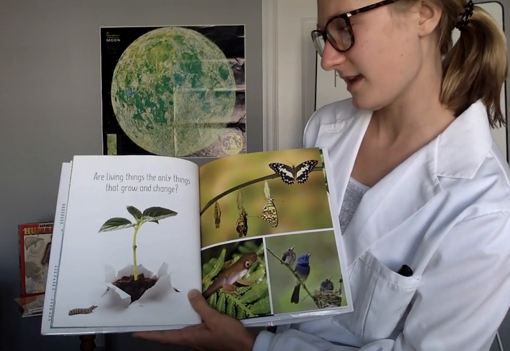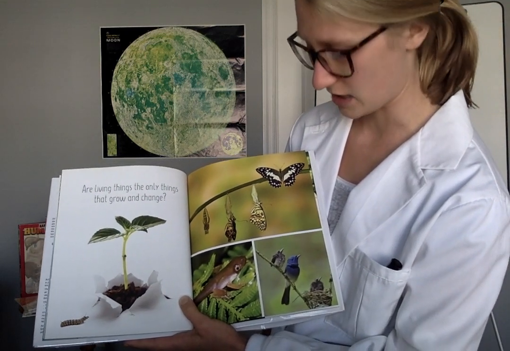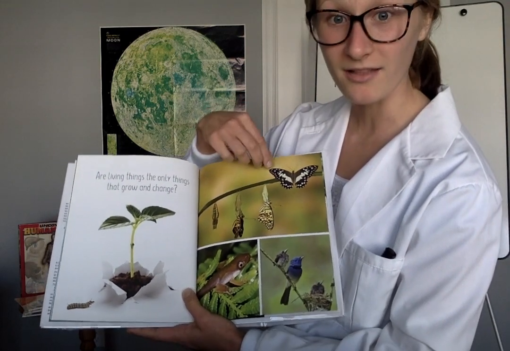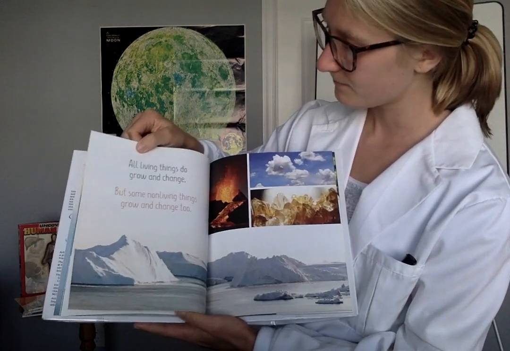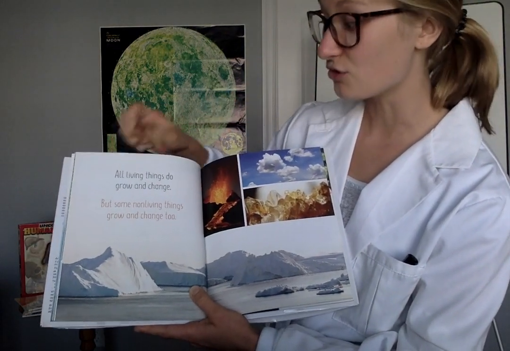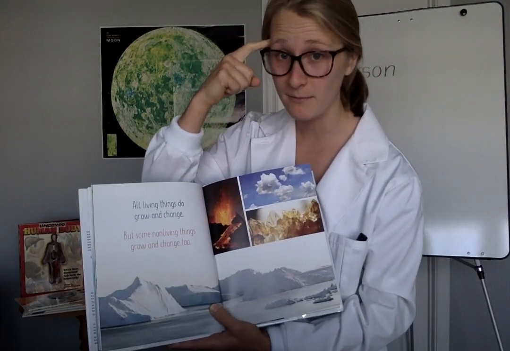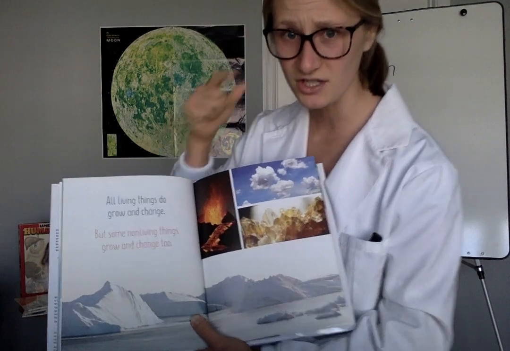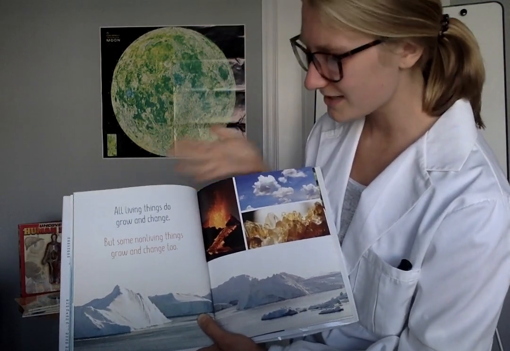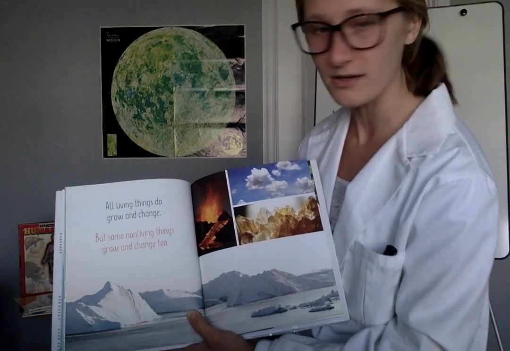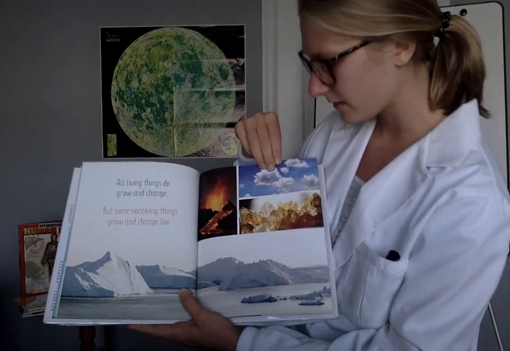Are living things the only things that grow and change? Wow, yeah, look at that. They're really growing and changing over time. All living things do grow and change. Wow, okay, that's really important. We have to remember, living things grow and change. I think that's gonna come into play later. But some non-living things grow and change too. Okay.